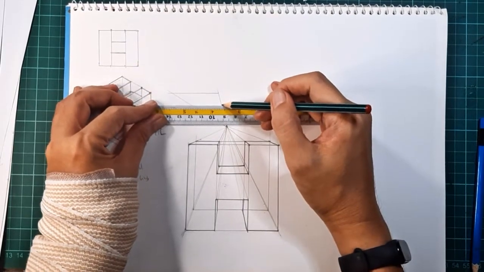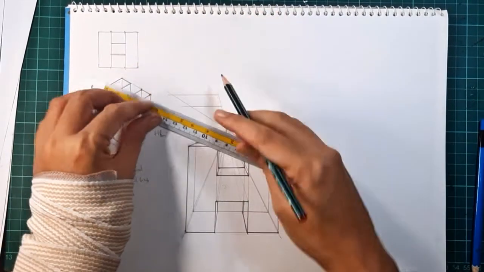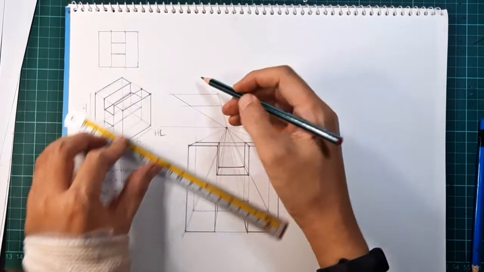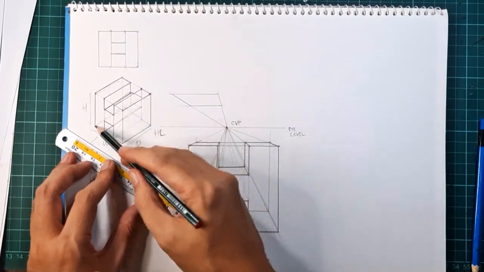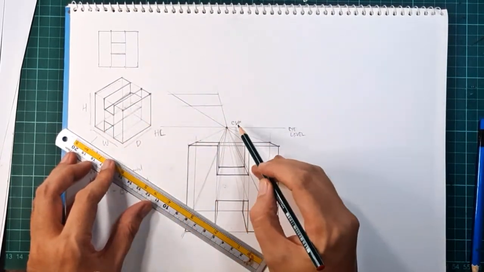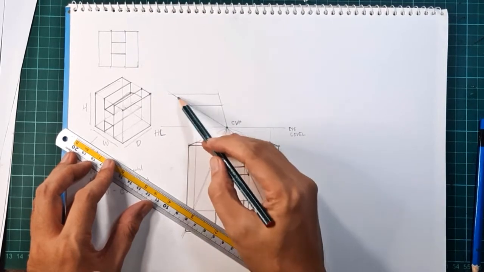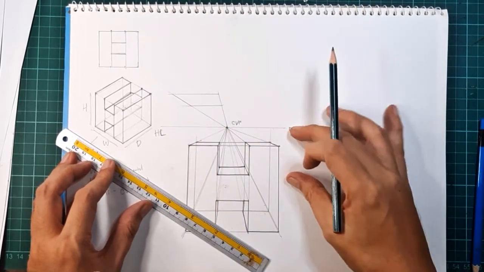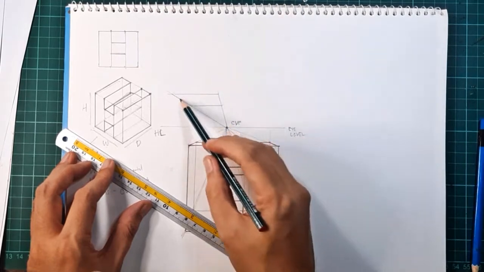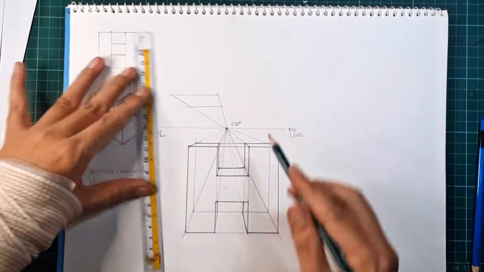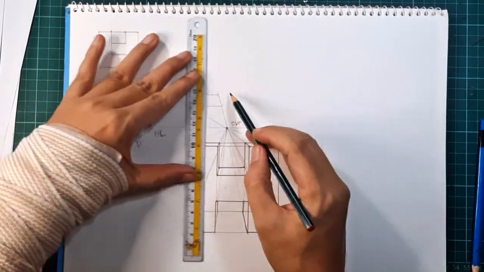So I'm going to establish it looks like this. So this bottom plane now represents again the bottom in 1-point perspective. So like what we said, objects that are above the eye level, we see more of the bottom. Let's project these 4 points up.